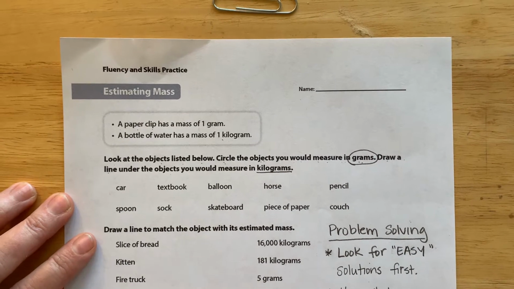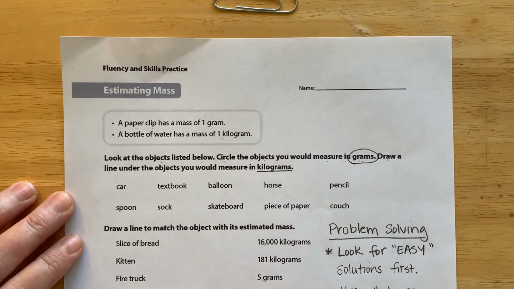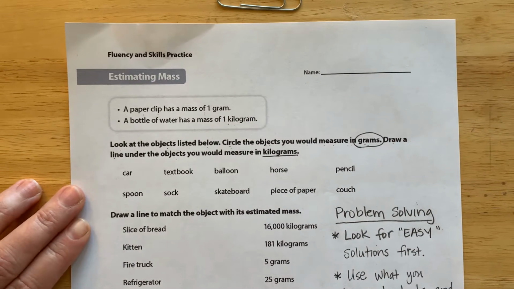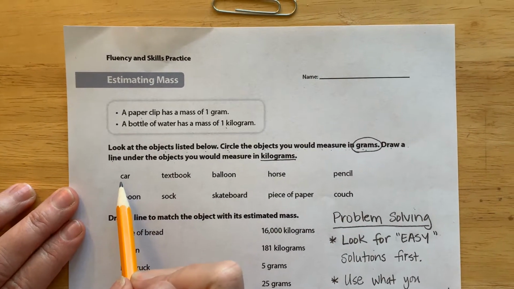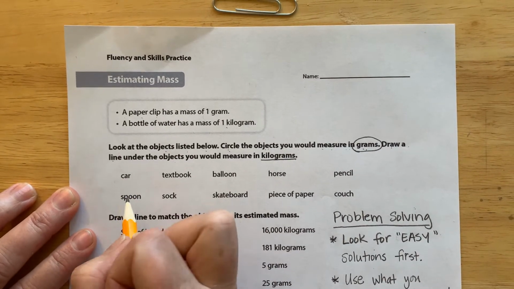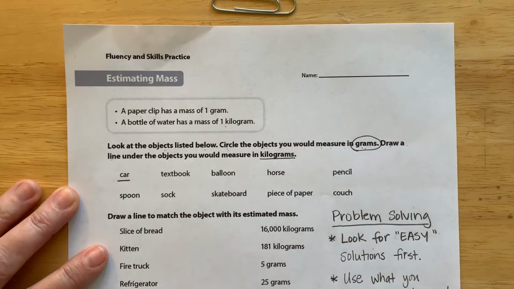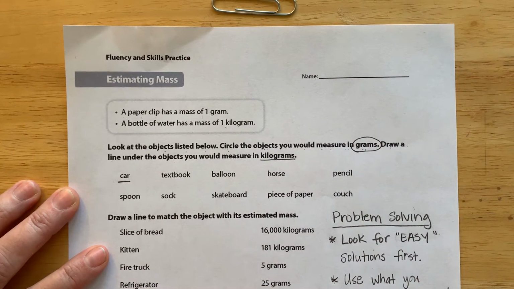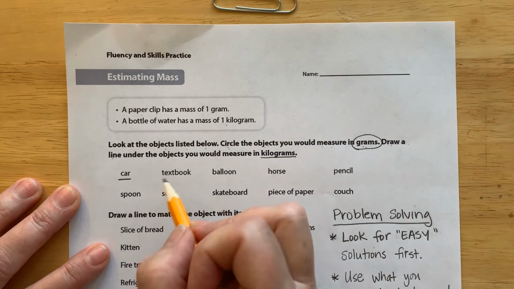Now, I'm going to go through and read our objects, and I want you to think, is it going to be grams or kilograms? And then we'll mark our answer. A car. What do you think? Kilograms, let's underline it. Okay, how about a textbook? It's going to be kilograms.